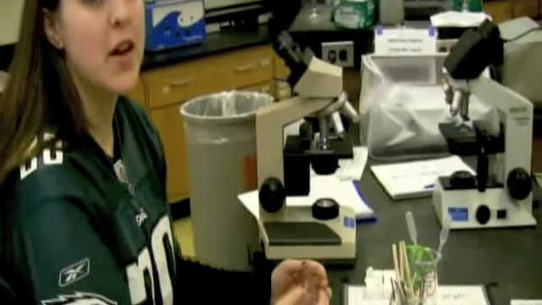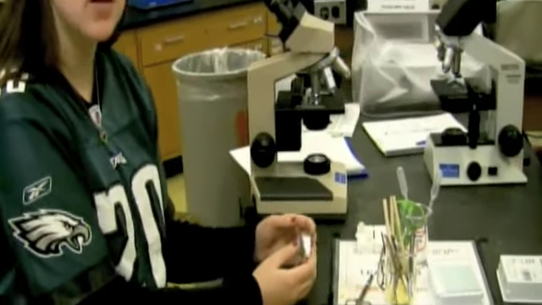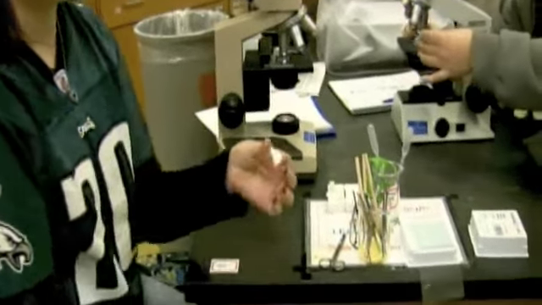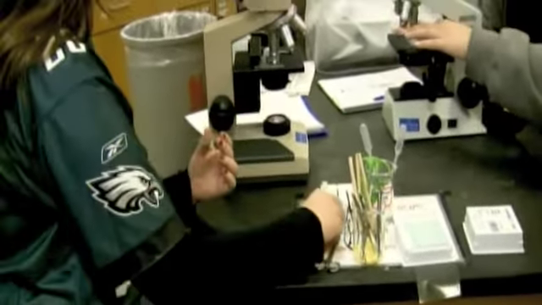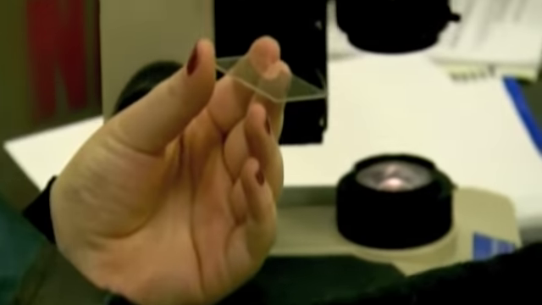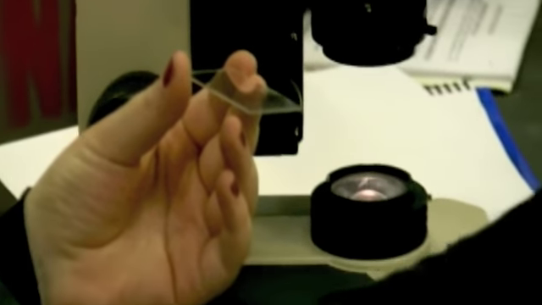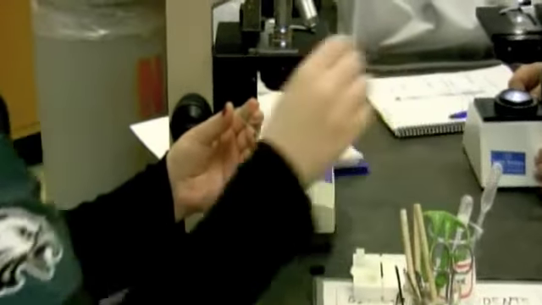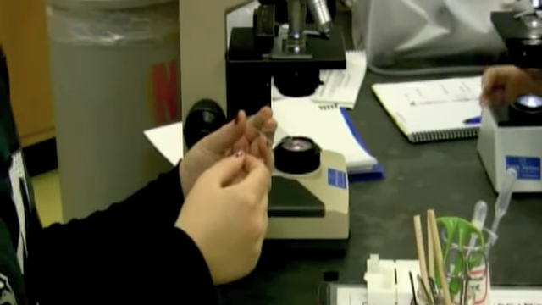Today I'm going to show you how to make a wet mount slide, and the first slide I'm going to show you is we're going to use a piece of my hair. So you're going to take the slide and you're going to lay your specimen on top, and then you're going to take a little drop of water using our squeezing eyedropper. There. You don't want to put too much water because then it's going to leak all over.